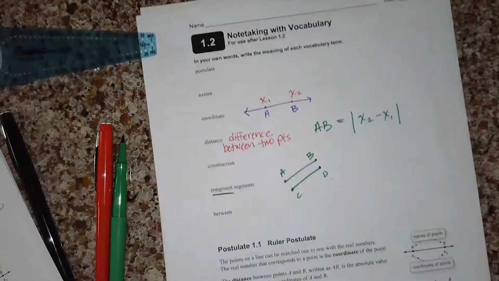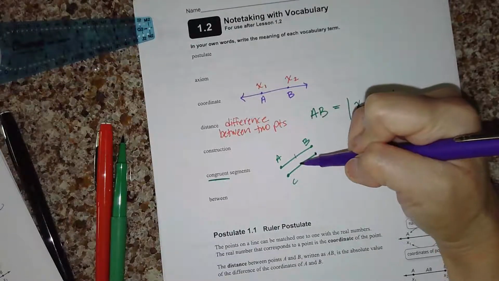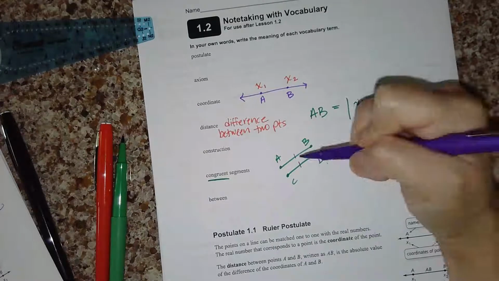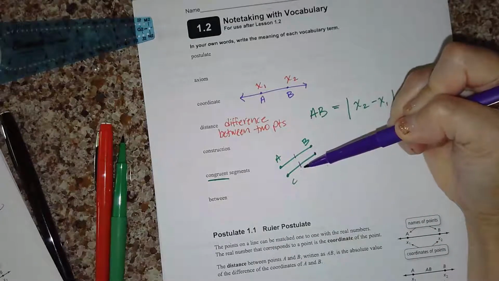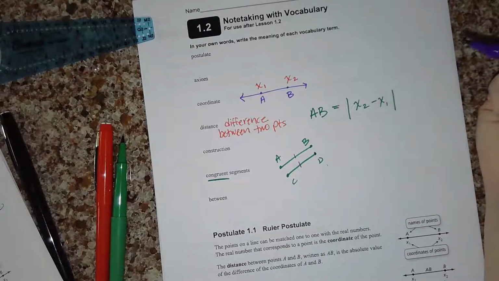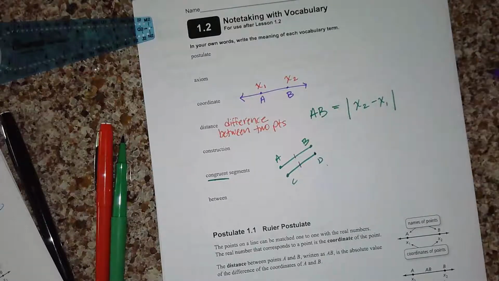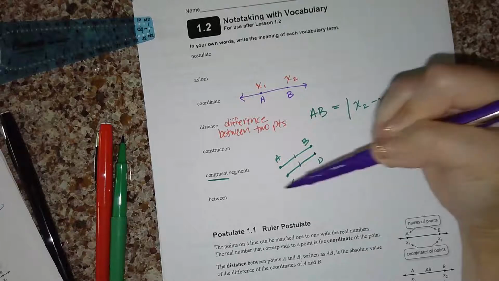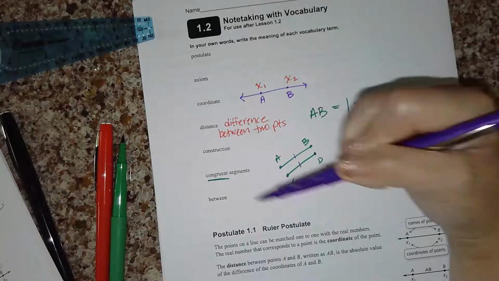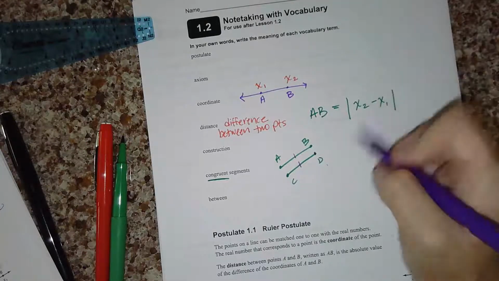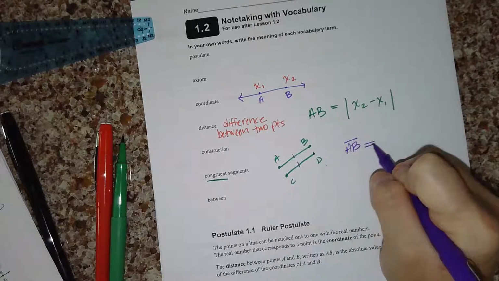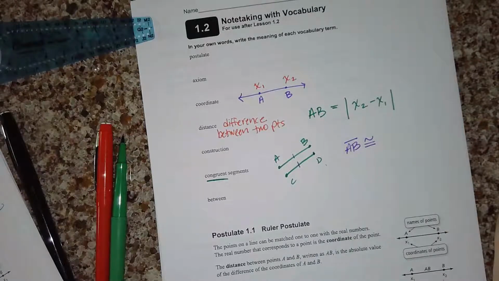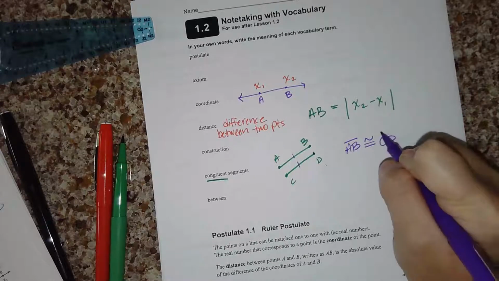A lot of times when you see congruent, you're going to see a symbol. You're going to see us use a little marking that looks like this. It's like a little dash on the line. Any two line segments that have the same markings mean that they're congruent. So if you see this picture, in geometry language it means line segment AB is congruent, and the congruent symbol is just the equal sign with the little curly thing above it, to line segment CD.